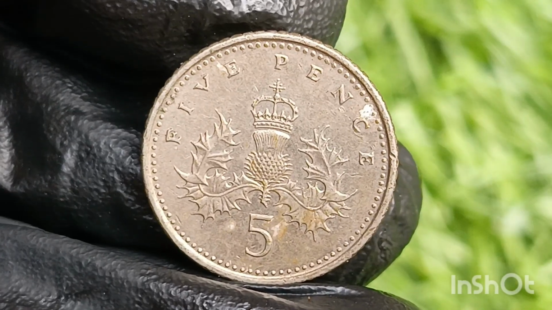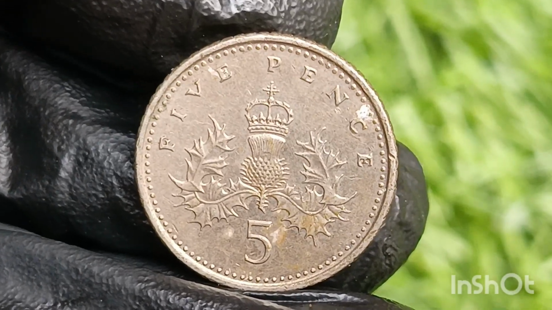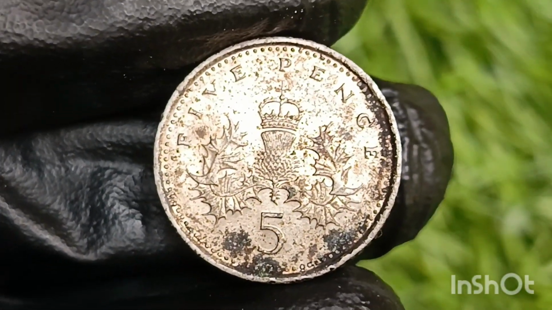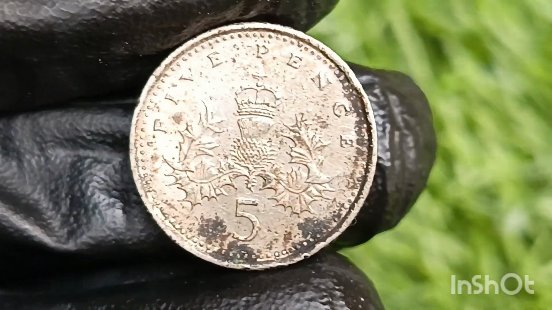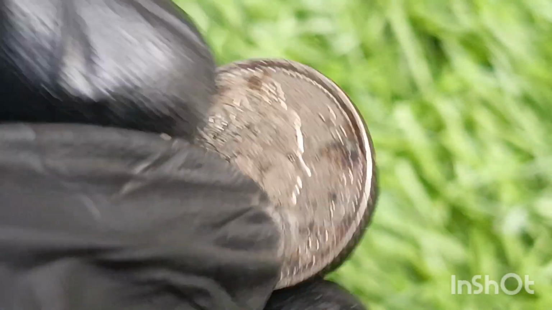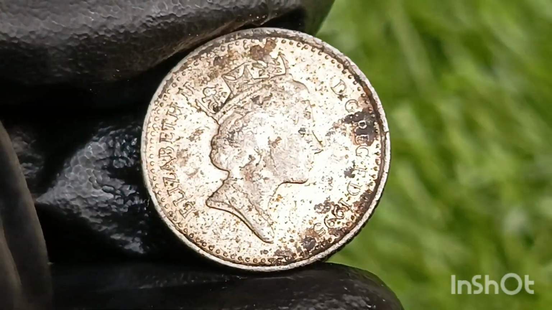Obverse monarch's portraits, 1968 to 1984: Arnold Machin portrait with Girl of Great Britain and Ireland tiara. 1985 to 1997: Raphael Maklouf portrait, Queen with state diadem.